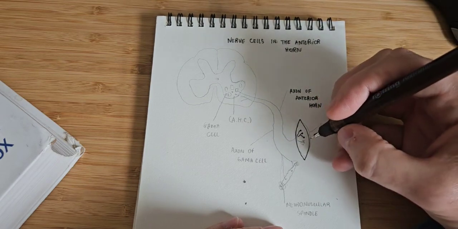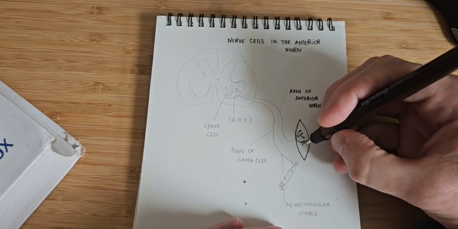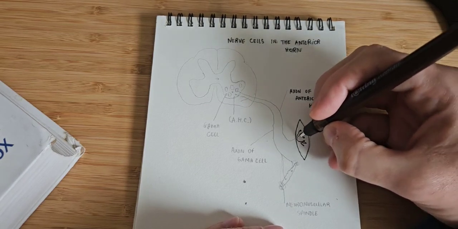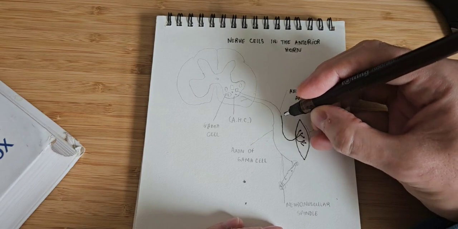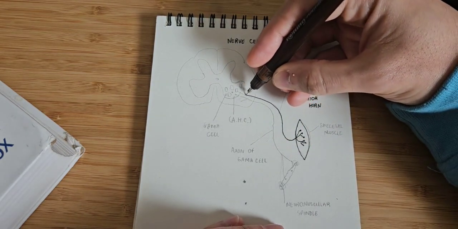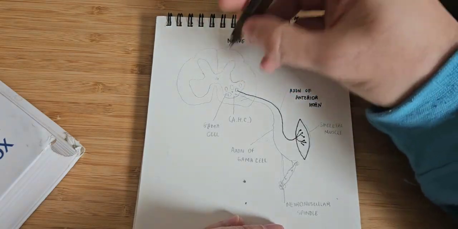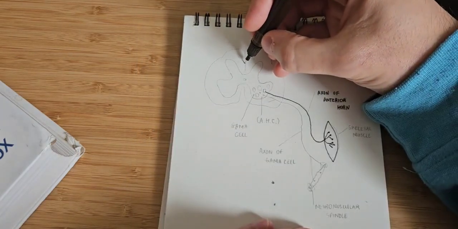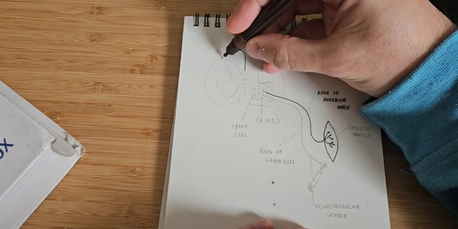The extension of the cell, innervating the muscle, coming from the anterior horn. Okay, let me just finish the spinal cord here. Here we have the spinal cord.